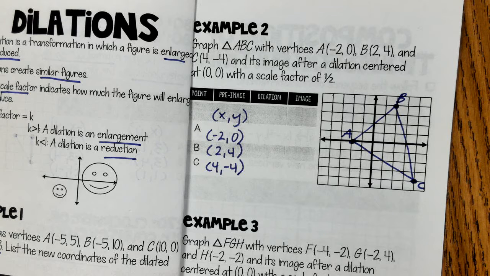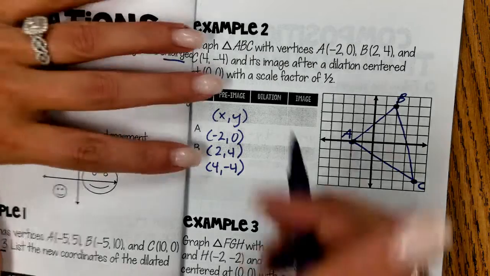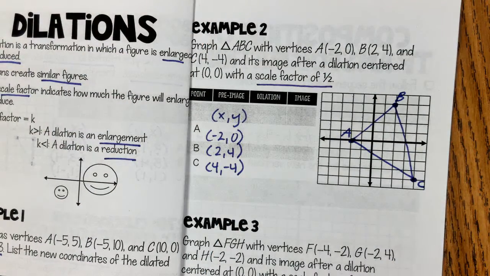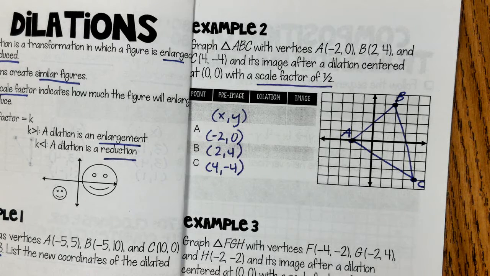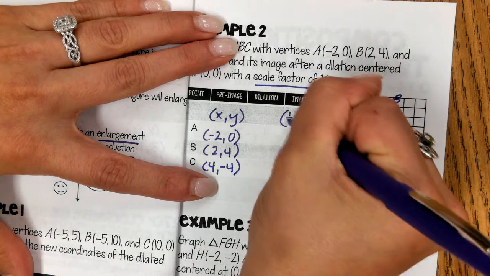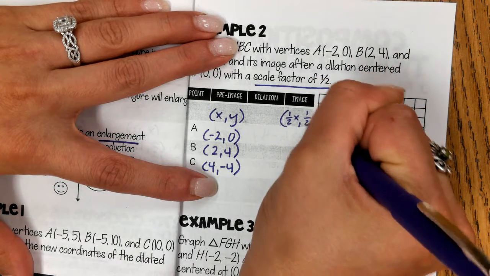Okay, so we should have graphed that. Now it's telling me that the scale factor is 1/2. So I'm going to multiply all of the coordinates by 1/2. Okay, and I'm going to help you do that. So we would write 1/2 x, 1/2 y.